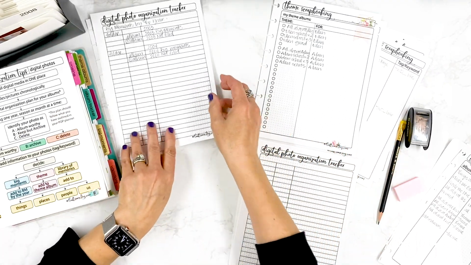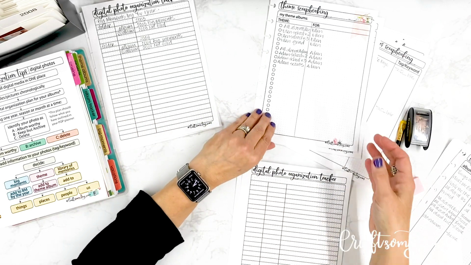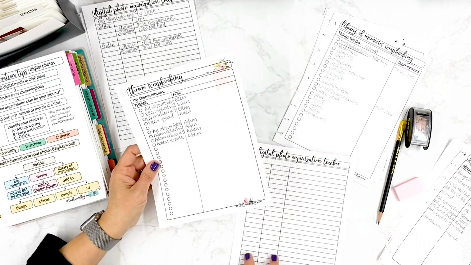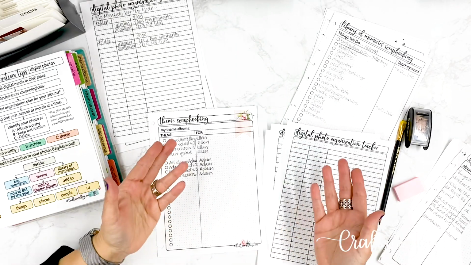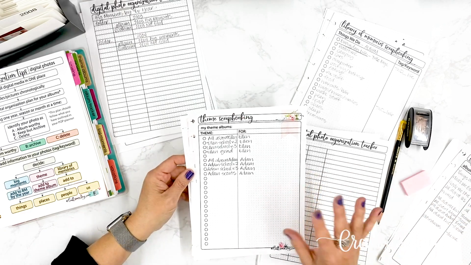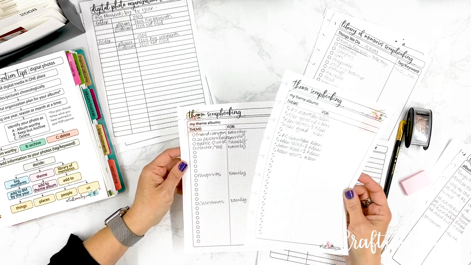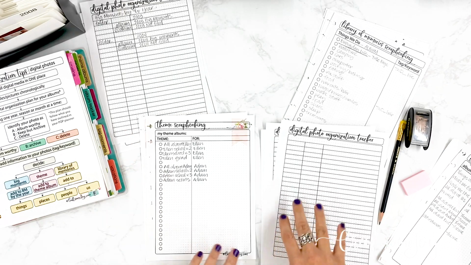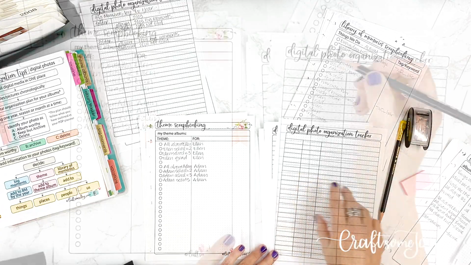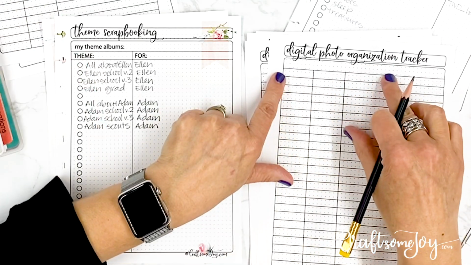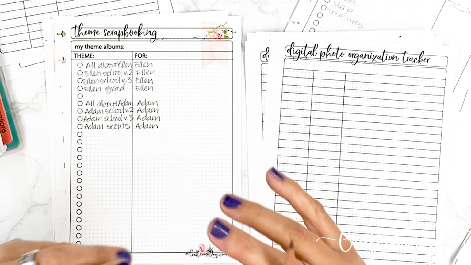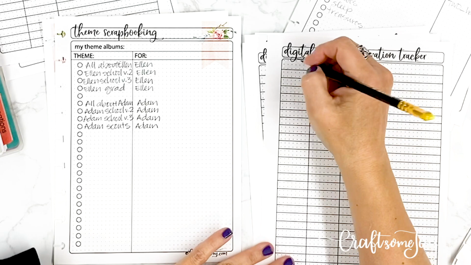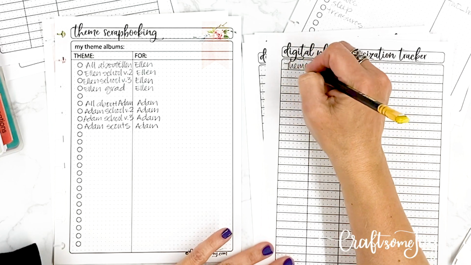So we're going to move along and next talk about theme albums. And again, as I have mentioned, this is going to look very different depending on what type of albums you want to make. So I'm just going to give you a couple examples from my own theme albums so that you can get an idea on how to fill out the tracker for theme albums. So at the top, as I mentioned, this is going to be your high level organization structure. And this is going to be theme albums.